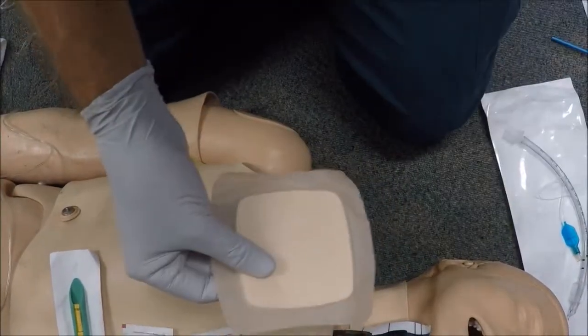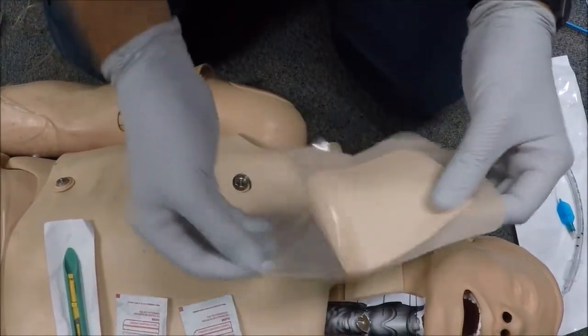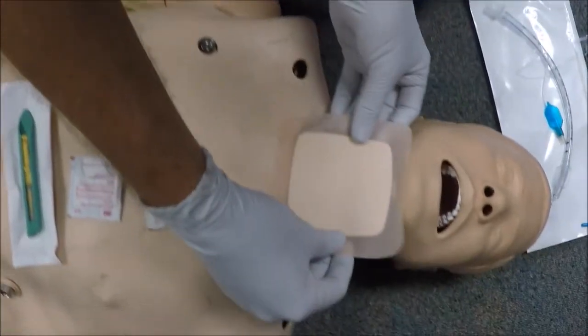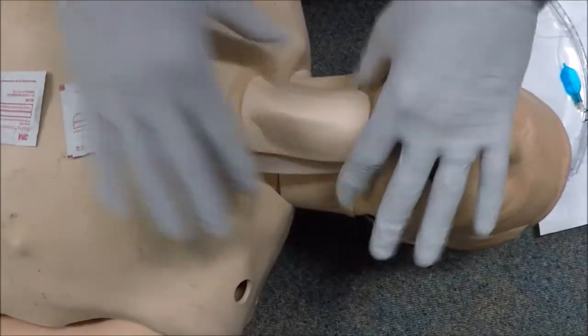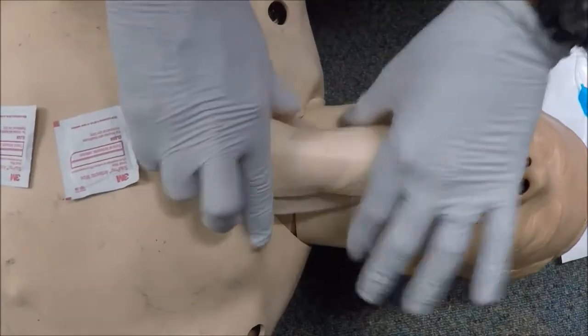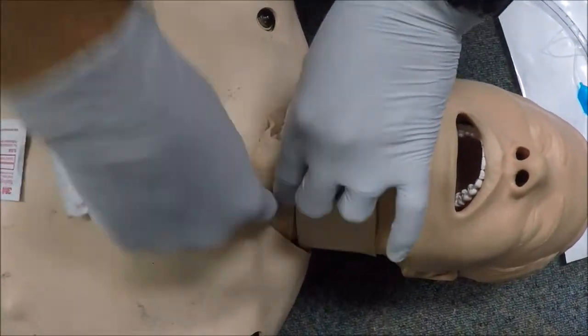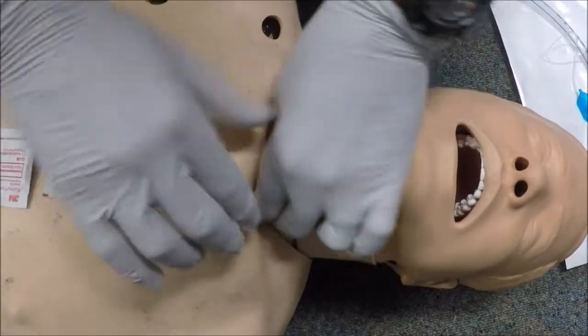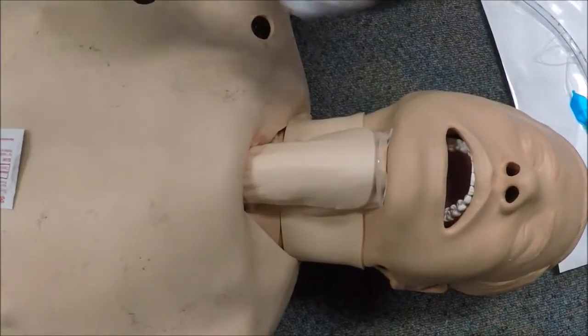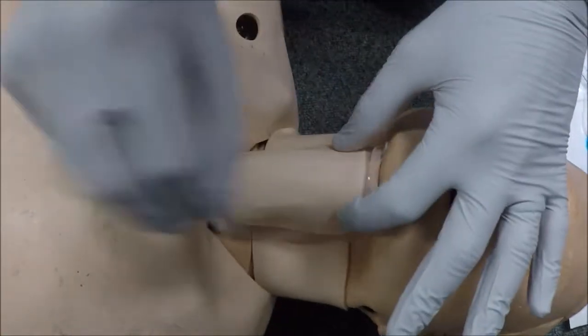So continuing the fashion of my homemade airway, I'm going to use this to simulate some skin over my airway so I can demonstrate the procedure of the cricothyroidotomy. Using aseptic technique, we'd swab the area.